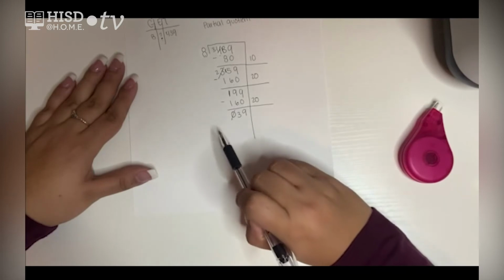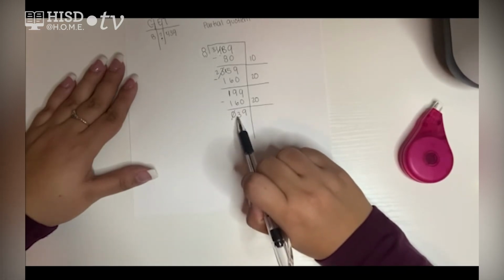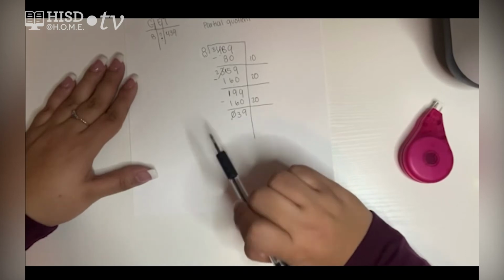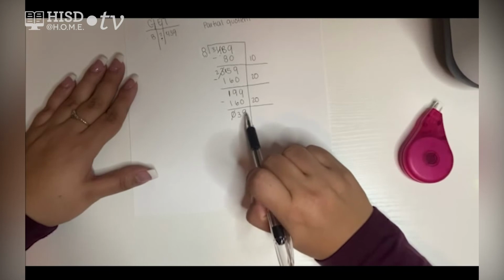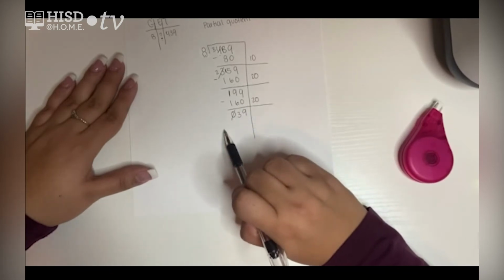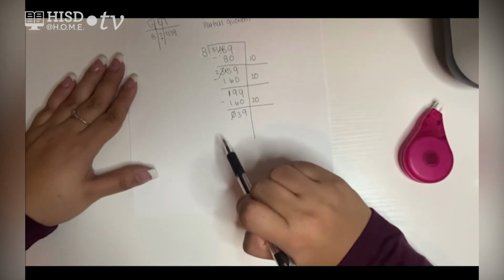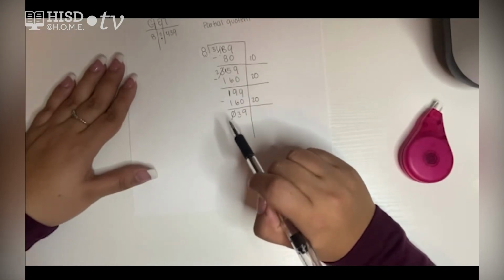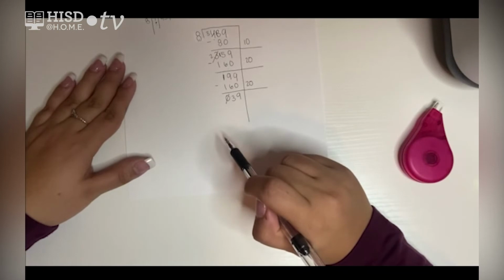This number has to be equal to or less than 39, because we're going to subtract it, but it has to be a multiple of 8. If you don't know your 8 times tables, try and see if you can look into your multiplication chart, and it might help you a little bit. Does anyone have a guess?